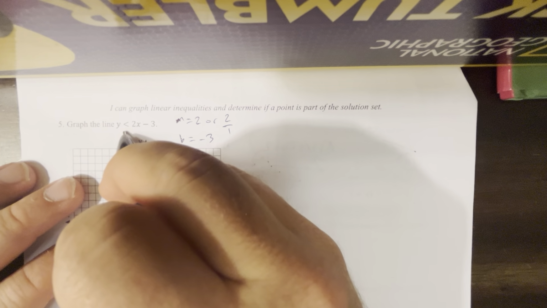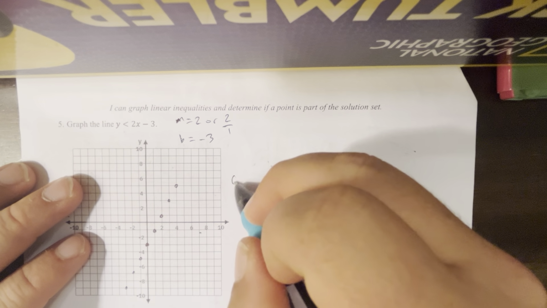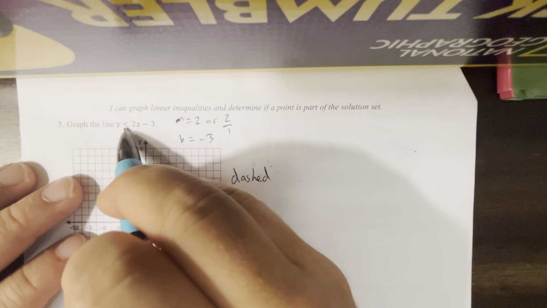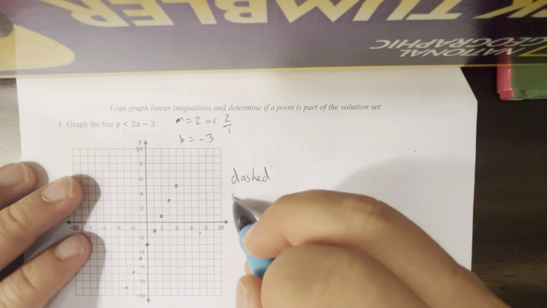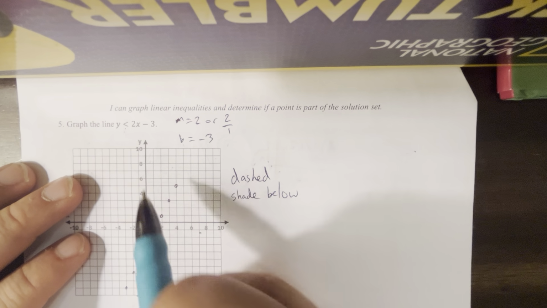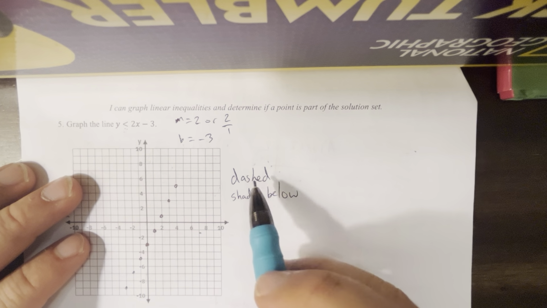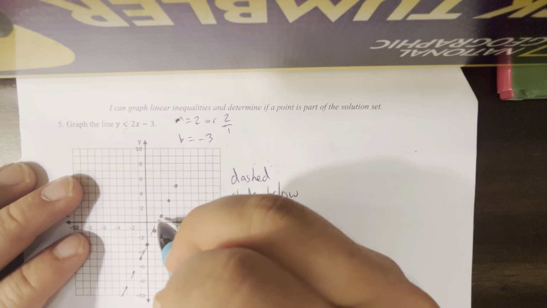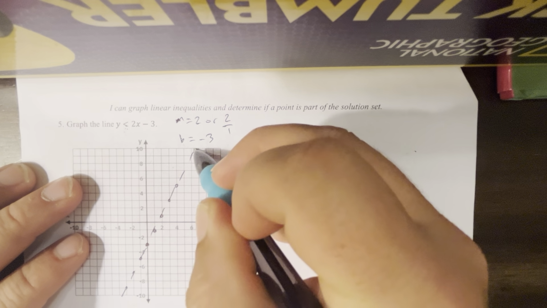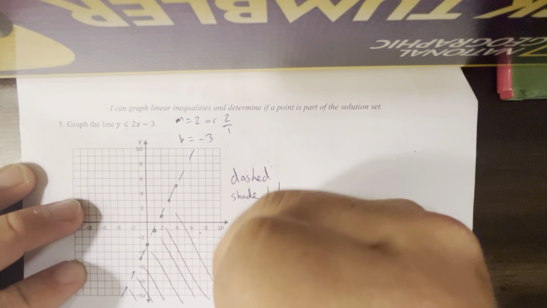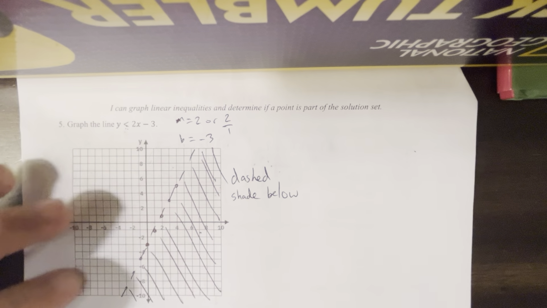Because there's no equal sign, this is going to be a dotted or a dashed line, however you want to say it. And because it's less than, we're going to be shading below. Again, because there's no equals, it's going to be dashed. Because it's less than, it's going to be below. And so we're going to make a dashed line going through these dots best we can. And then we're going to shade below the line.